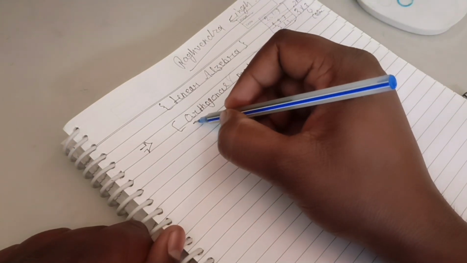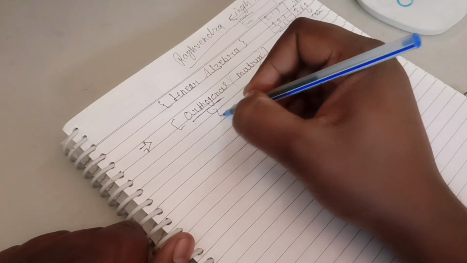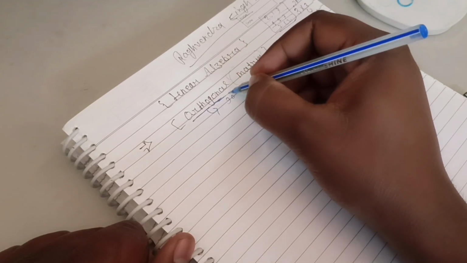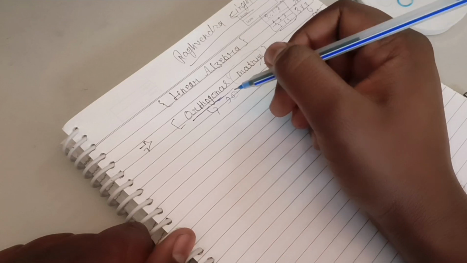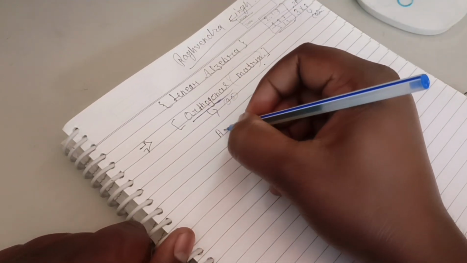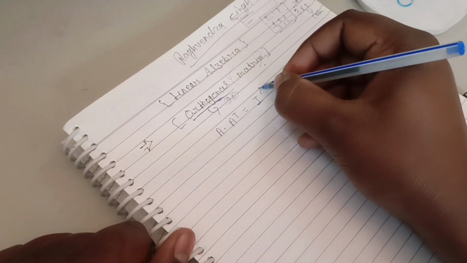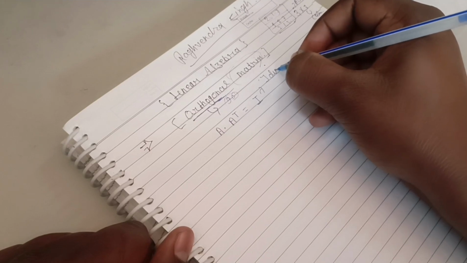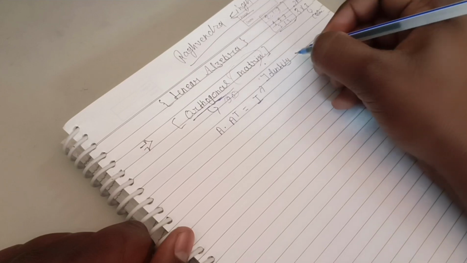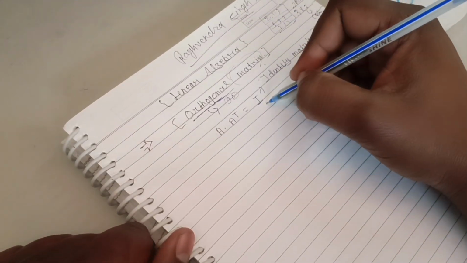Now, what does orthogonal mean? Ortho means 90 degree. It sounds something like this, no? So I'm just trying to say that A dot A transpose is equal to I. What is I? Identity matrix. I is the identity matrix.